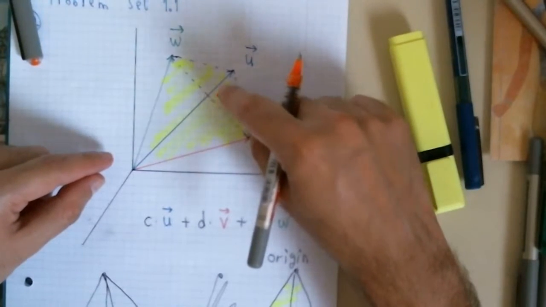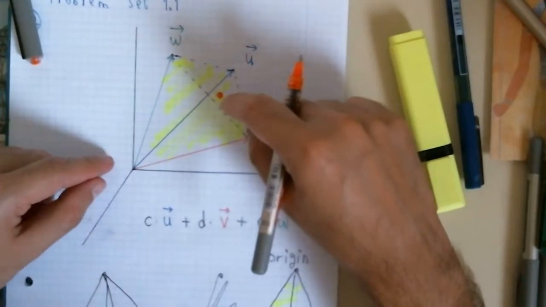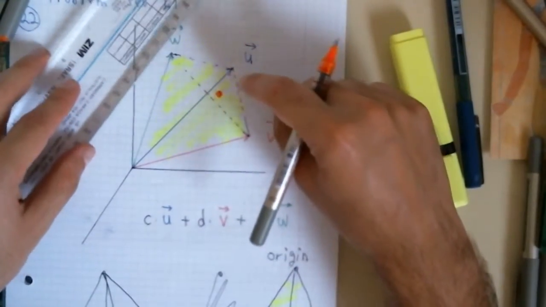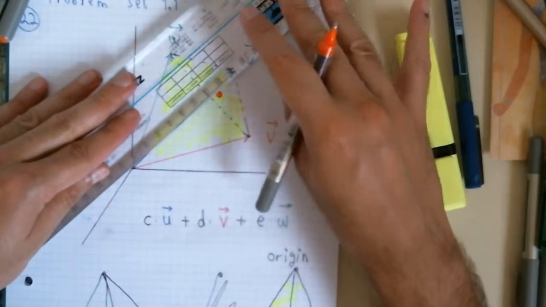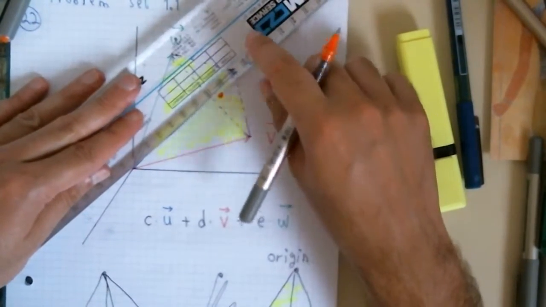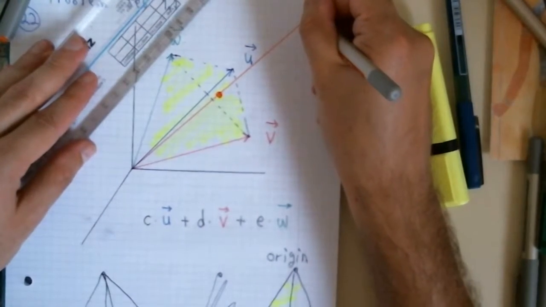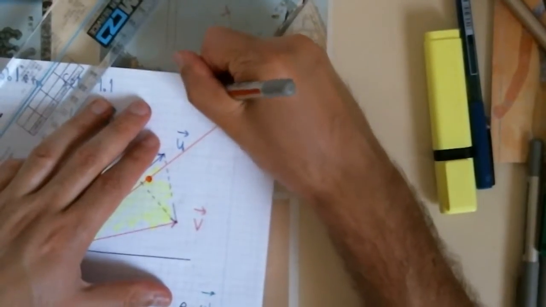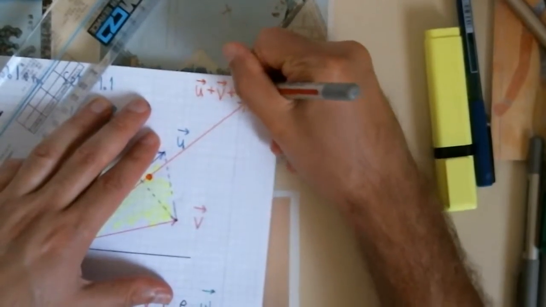In free space, this vector, if we had u plus v plus w, then it would be some vector like that. Let's say something like this. Okay, this is u plus v plus w.